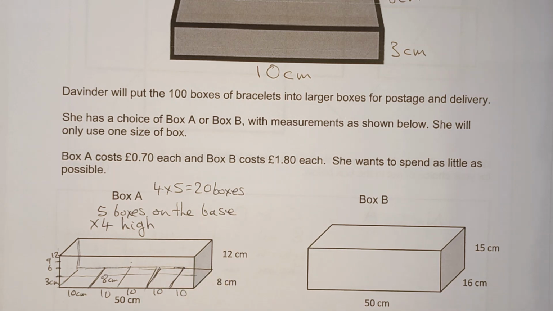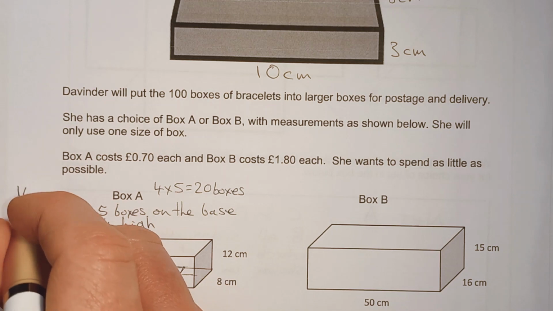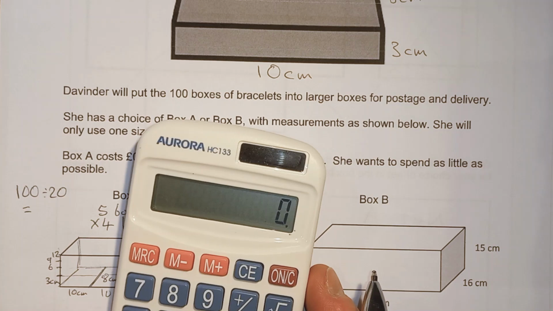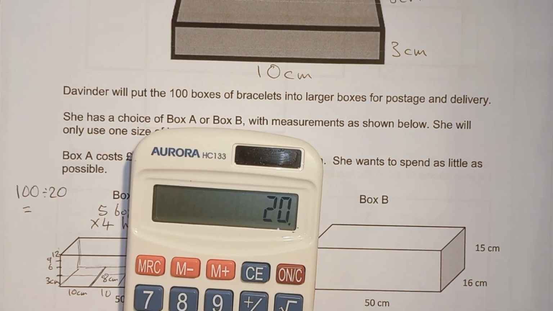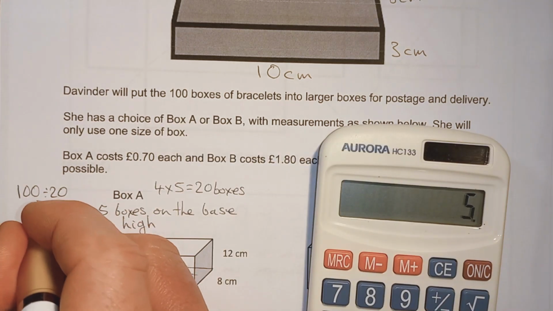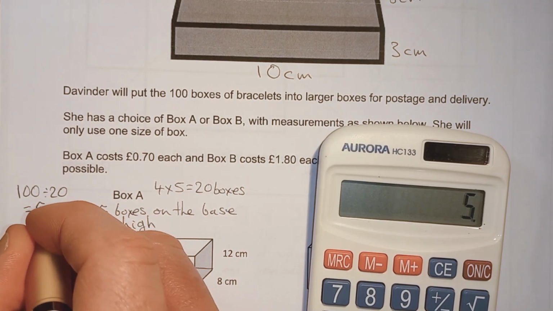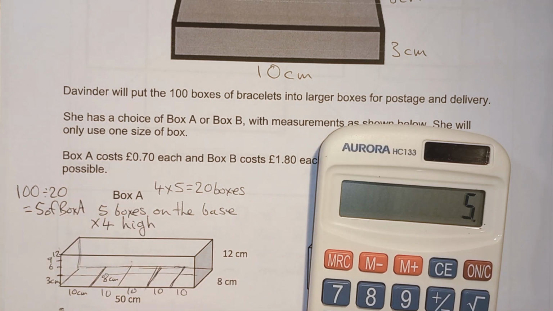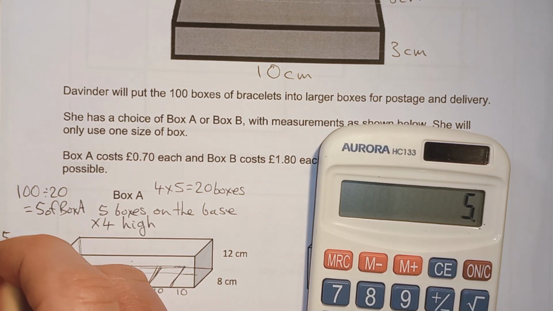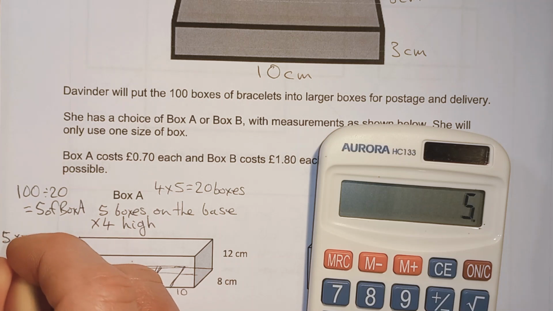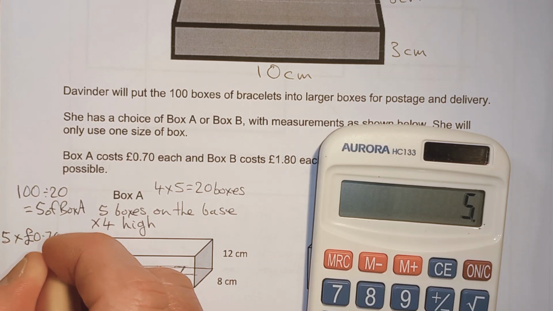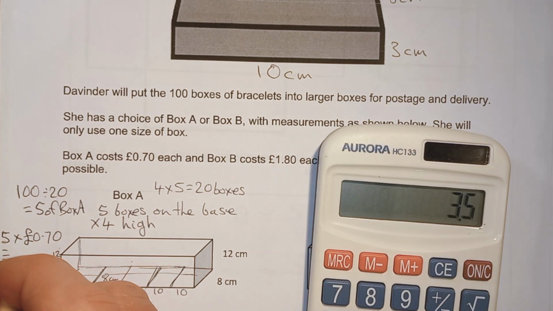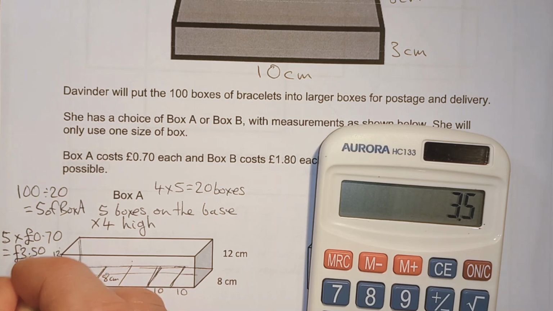Okay. Now we want 100 of them. Now 100 divided by 20, and we can use our calculator for any of these calculations. 100 divided by 20 is 5. Equals 5 of box A. Okay. So if we do 5 times 70p, it's going to be £3.50.